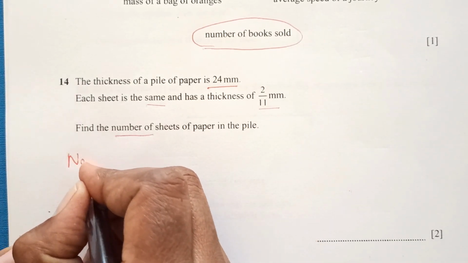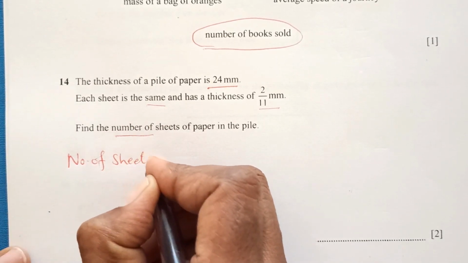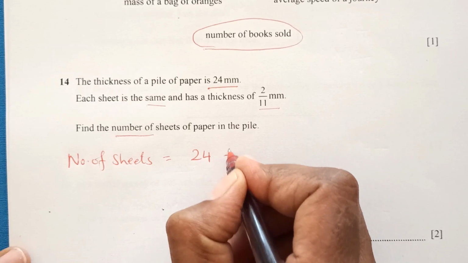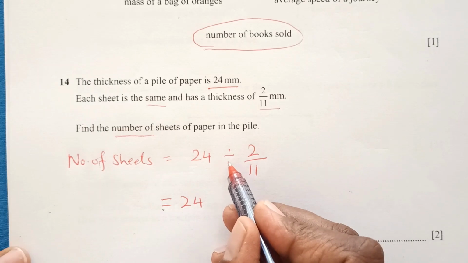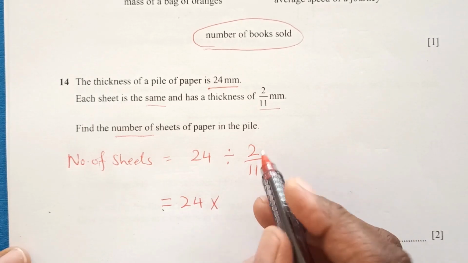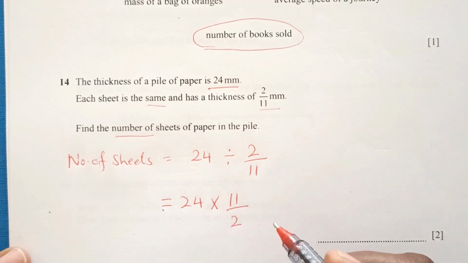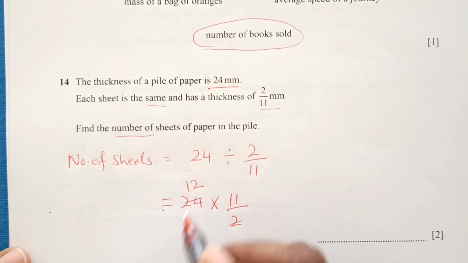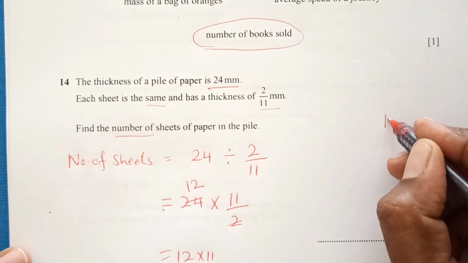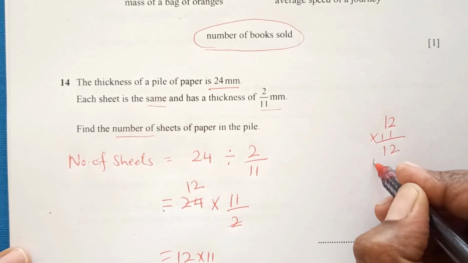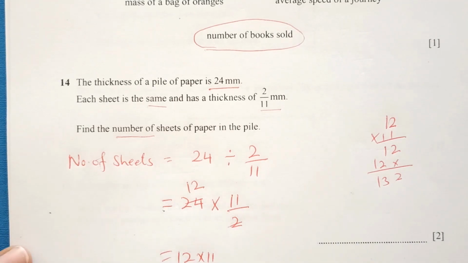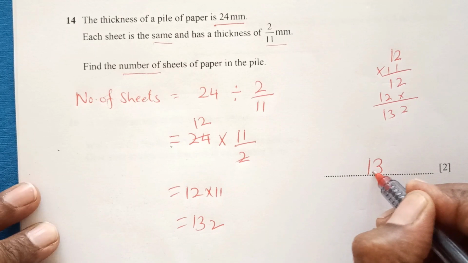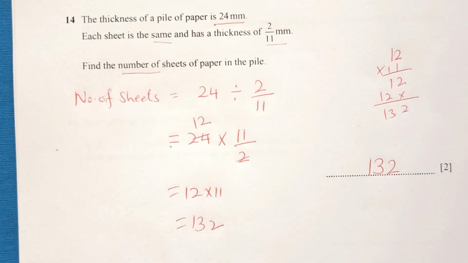So the number of sheets will be 24 divided by 2/11. So 24, change this division sign to multiplication and take the reciprocal of that, 11/2. When you simplify, this will be 12 here. So 12 times 11, it will be 132. So here in the answer column, we'll write 132.